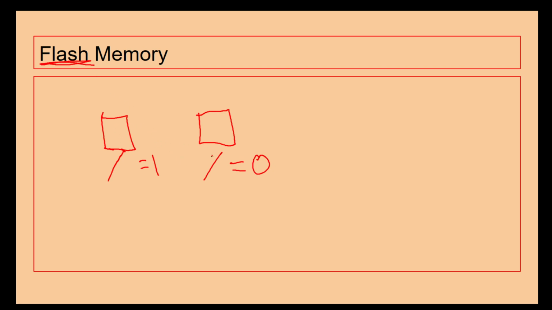We've got circuits. If there's a connection going to it, it means we've got one value. If we've not got a connection to it, we've got another value. This is how RAM works. RAM is a type of flash memory. It's very quick to read to, it's very fast. You can see what's going on quickly. It is quick, but unfortunately, it's expensive.